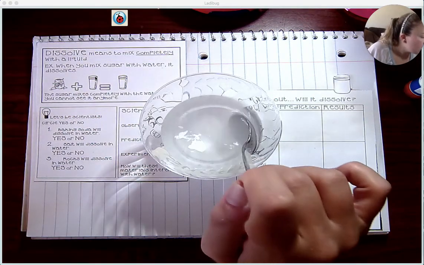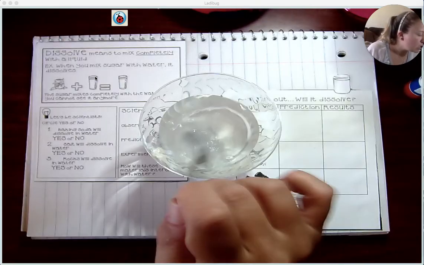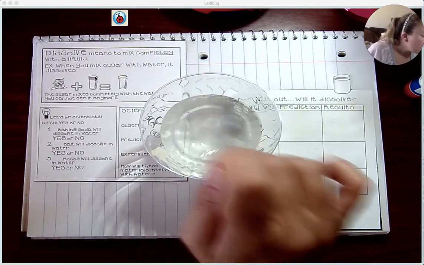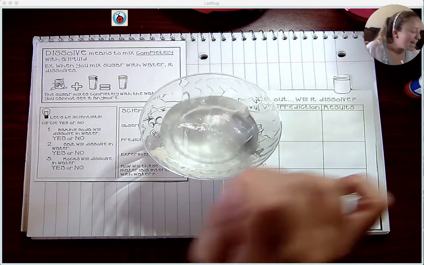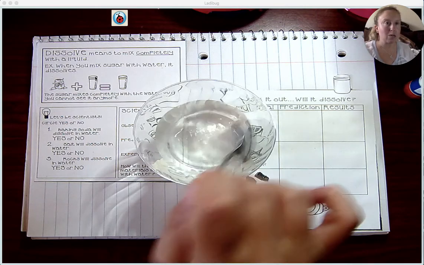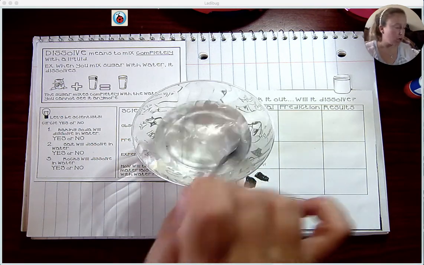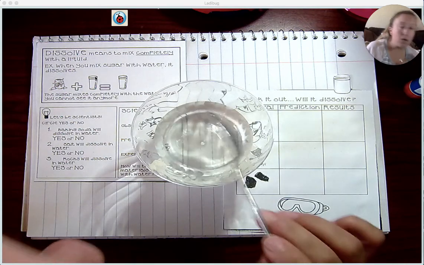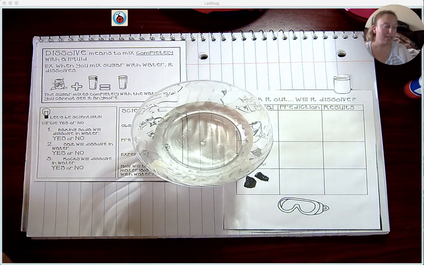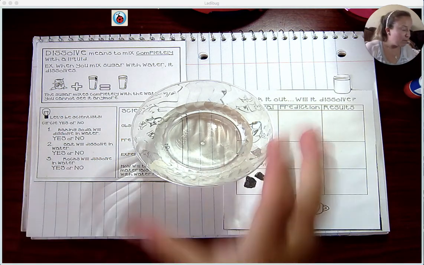So when I originally put the sugar in here, I could see the sugar at the bottom. It immediately went to the bottom because it's a solid and it doesn't float. But as I mix the sugar, it is completely mixing with the water. So this has now become a mixture called sugar water. And you can no longer see the sugar inside. So what happens is the sugar actually breaks down and conjoins with the water. The chemicals join and it becomes a mixture.